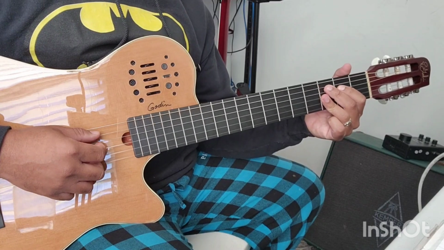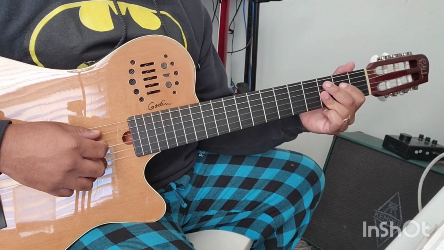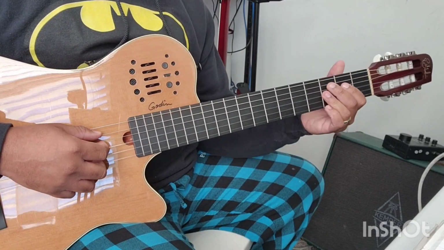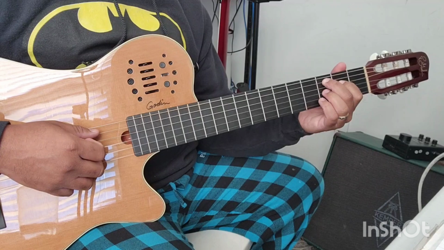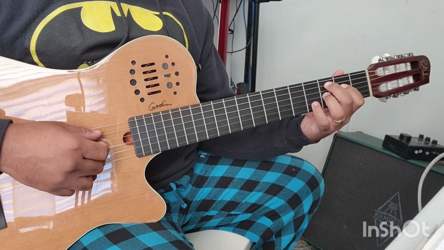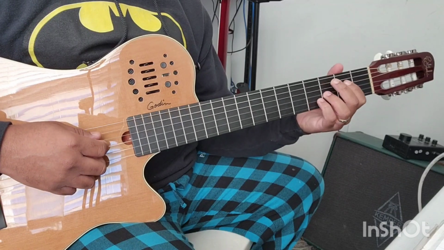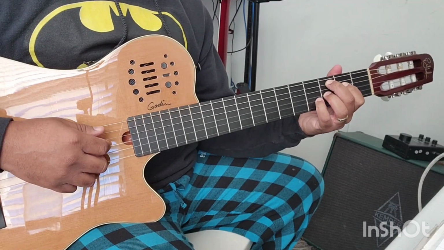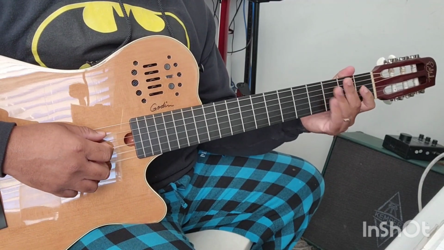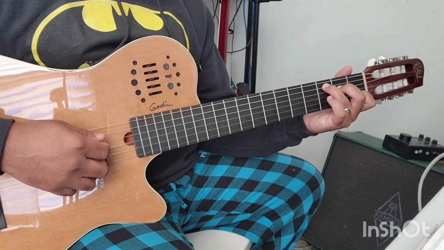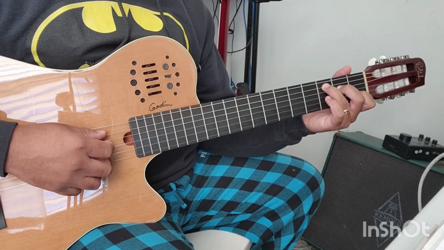So that's that shape. And then you also have a familiar one here, which is based out of this shape. It's going to be the Hendrix chord, the 7 sharp 9. So you got 1, 3, 7, and then sharp 9. So that's what you get from this C shape in the middle here.